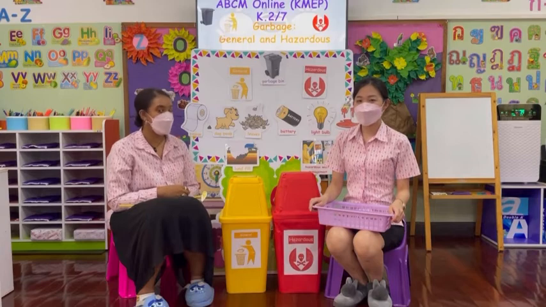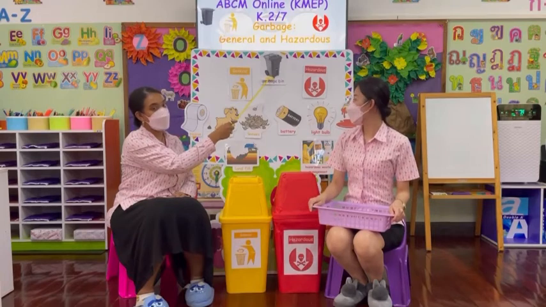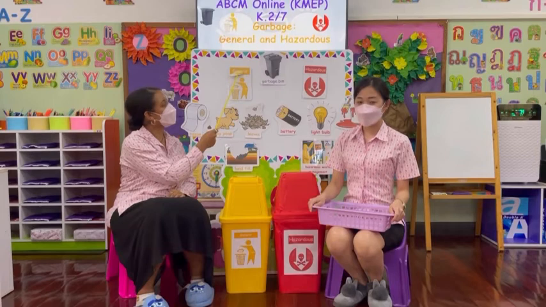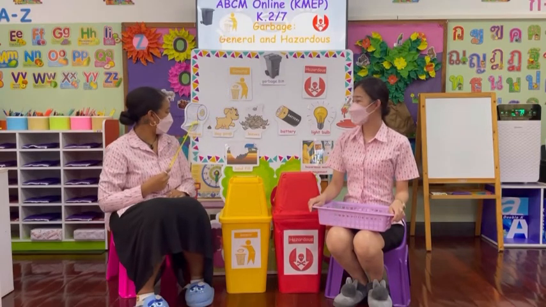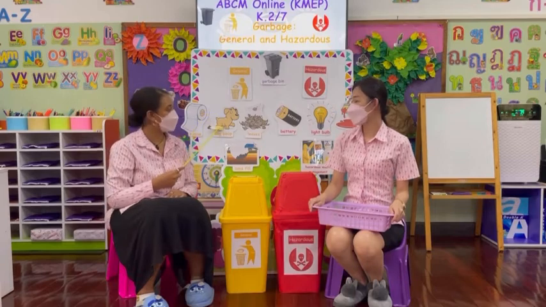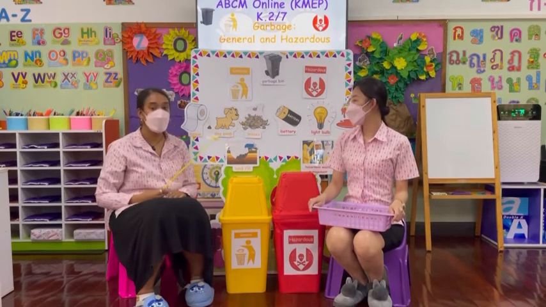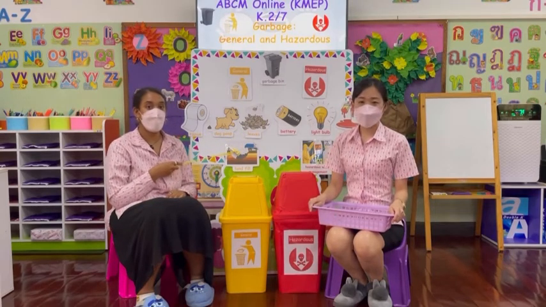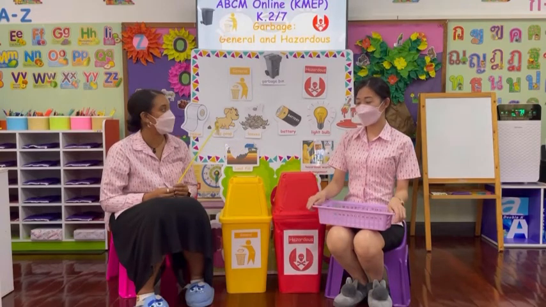Okay, so they're the two of our different garbage bins. So first we have our yellow garbage bin, which we call general. Examples of general waste are tissue, dog poop, leaves. And our general waste goes to a landfill.